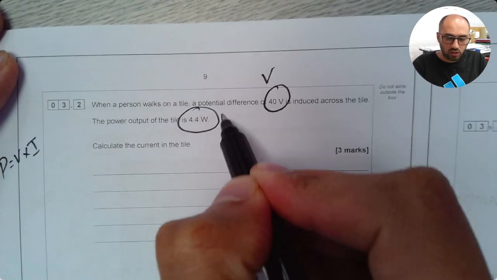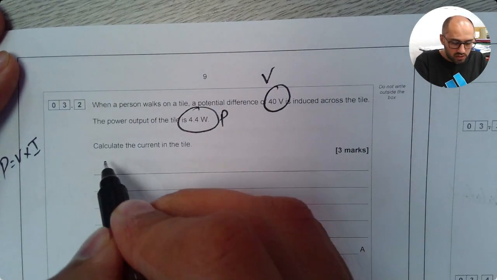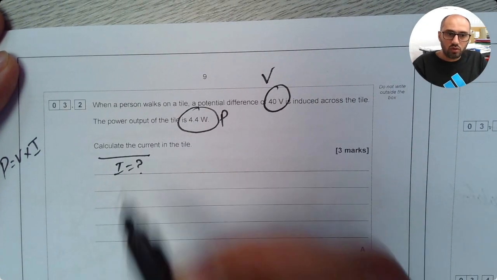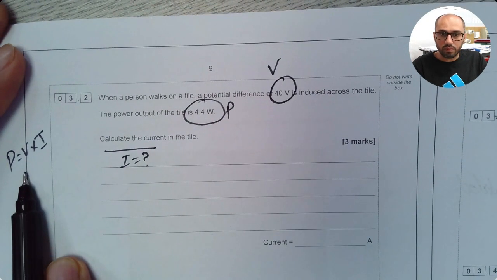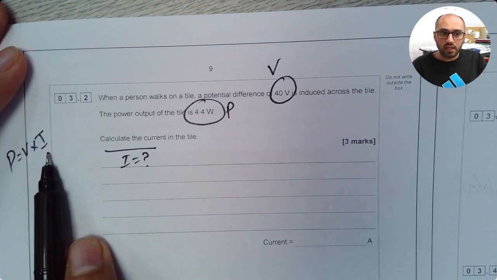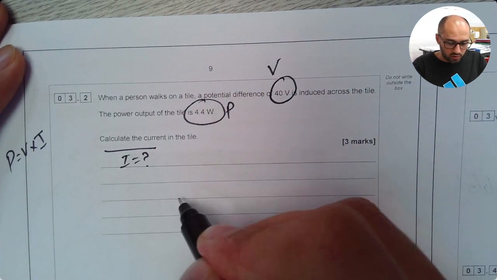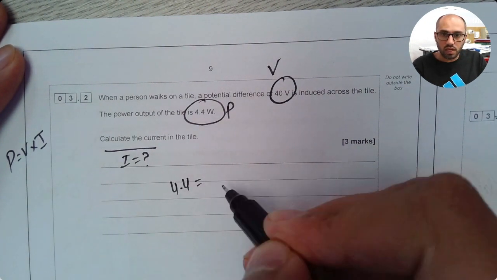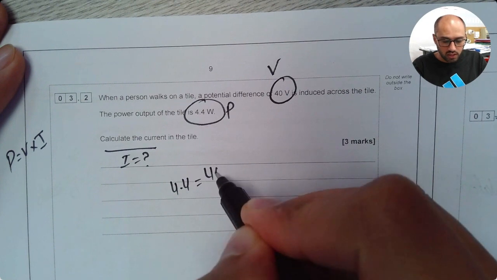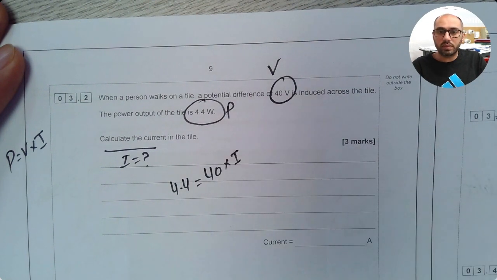This is the value of P. Calculate the current. This means the value of I is not known. I already know this equation. I'm going to replace P, V, and I with their values if they are known. So the value of P is 4.4. So I'm going to write down 4.4 equals the value of V is 40 and the value of current is not known. I'm going to keep it as I.